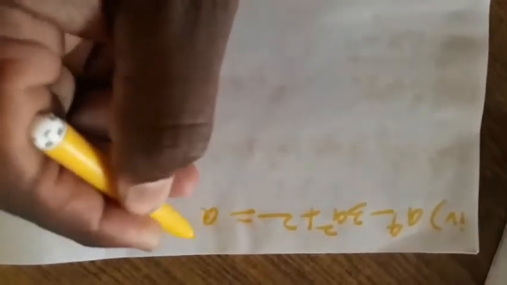What is given? a power 4 minus 3a square plus 2. The given polynomial is of order 4. First let us simplify it: a power 4 can be rewritten as a square whole square, minus 3a square plus 2.